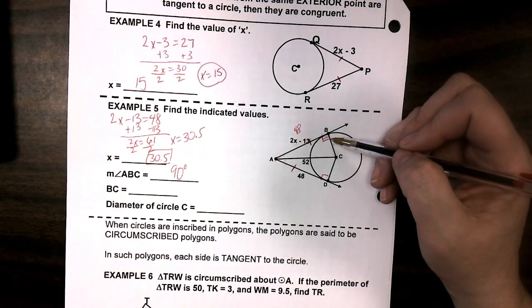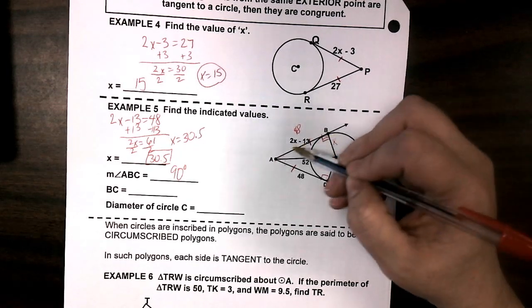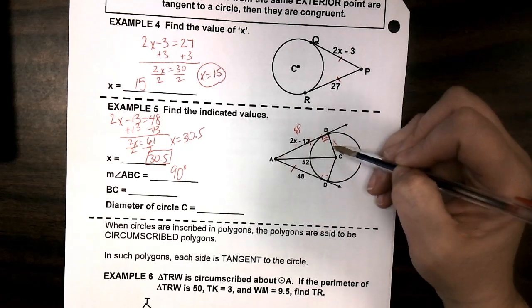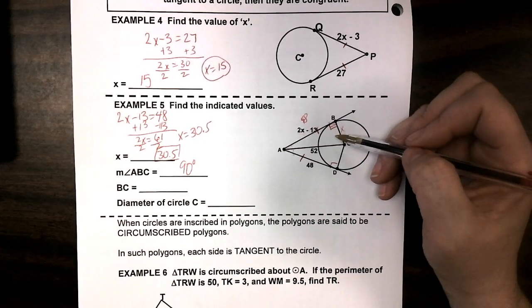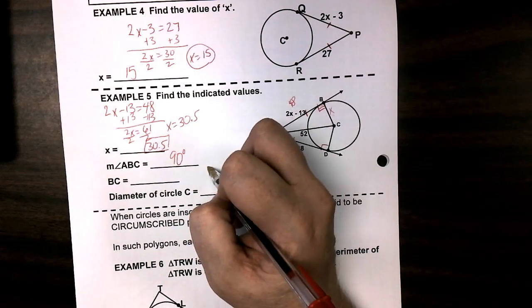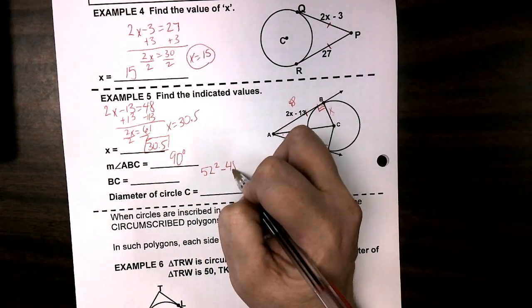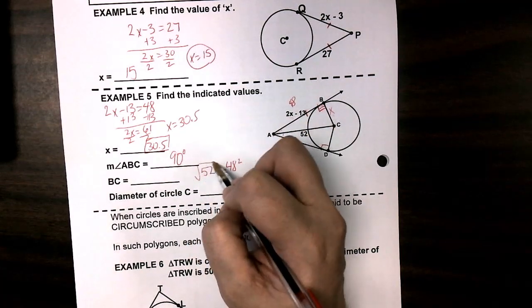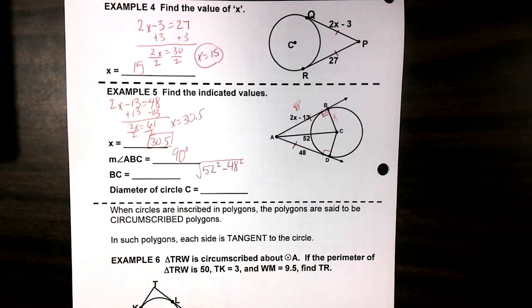The Pythagorean theorem. And so here I have a leg and a hypotenuse, and I'm trying to find the shorter leg. So am I adding or subtracting in my Pythagorean theorem? Subtracting. So 52 squared, and you always start with the larger number. The hypotenuse is the larger number. You always start with the hypotenuse minus the leg. And so 52 squared minus 48 squared, and then the square root of that is 20.